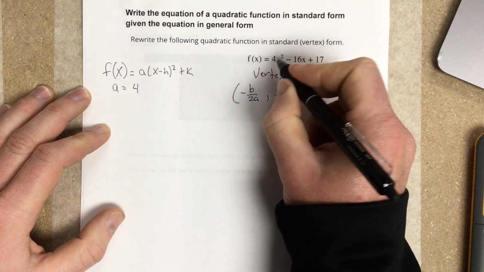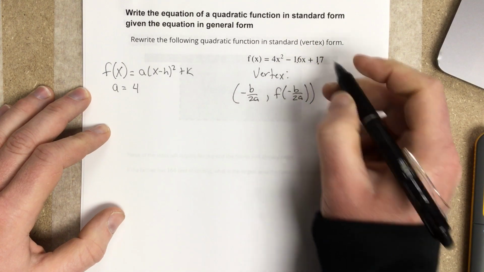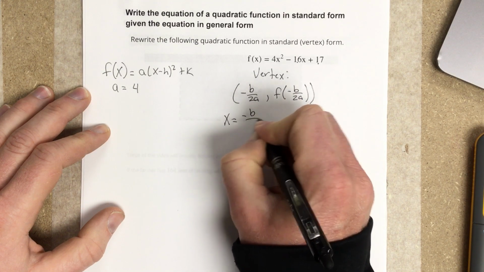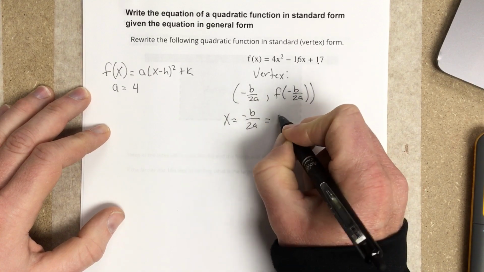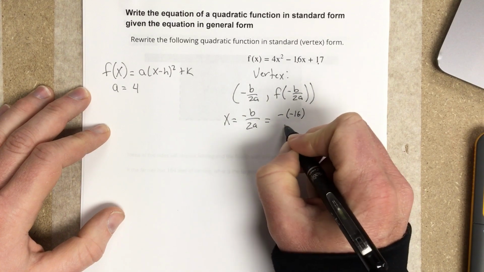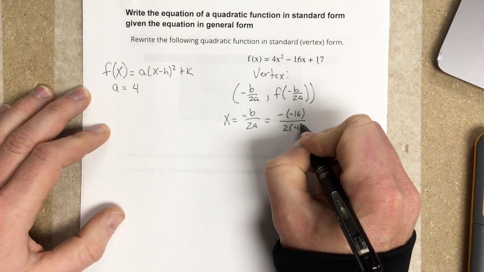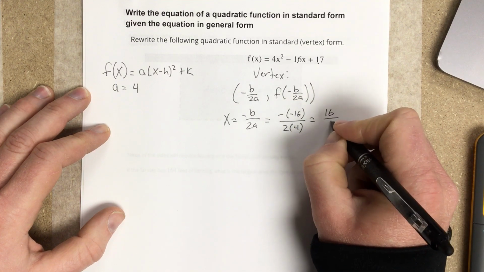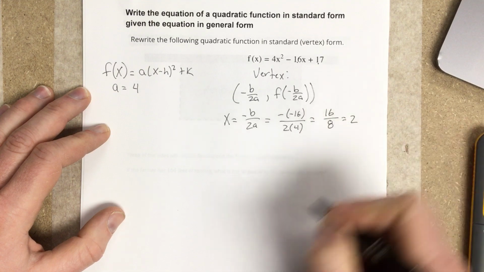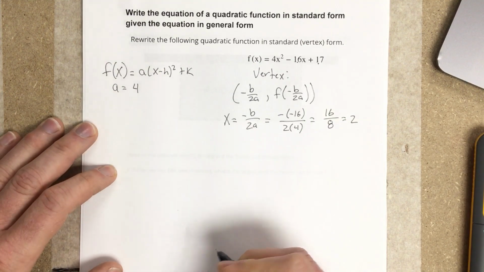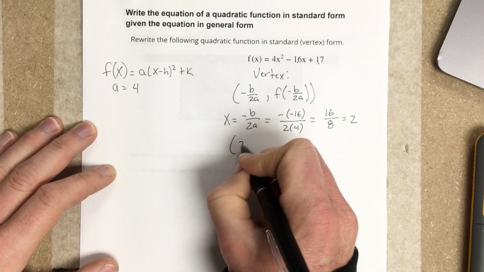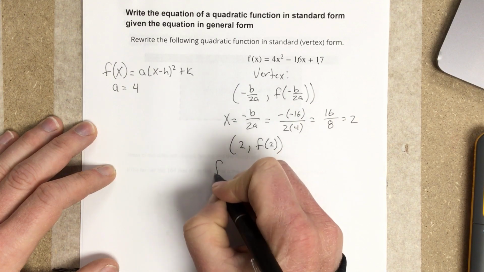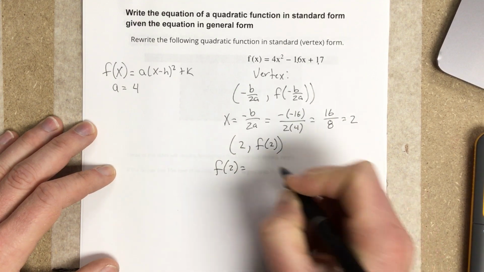So they give us a is 4, b is negative 16, and c is 17. So we're going to say that the x term is negative b over 2a, which would be negative negative 16, because that's the b term, over 2 times 4. So I end up with 16 over 8, which is 2. So my x value is 2. I can write that as 2 comma f of 2 now. And I need to find out what f of 2 is.